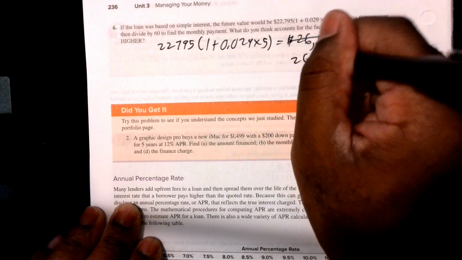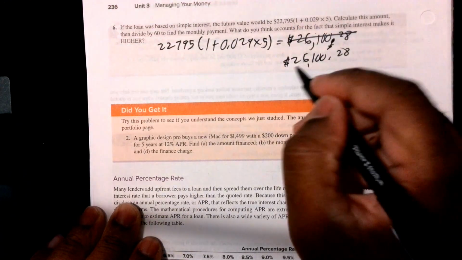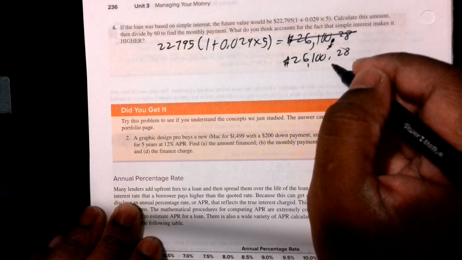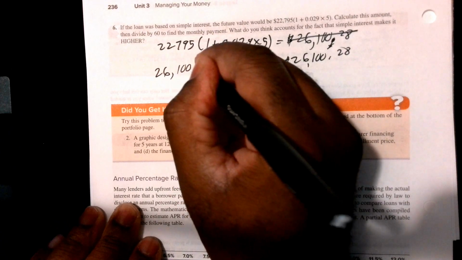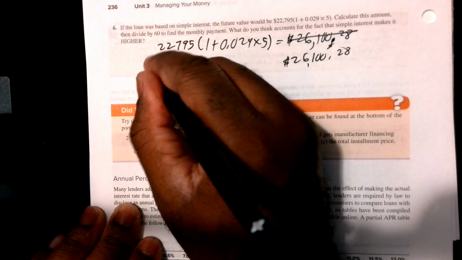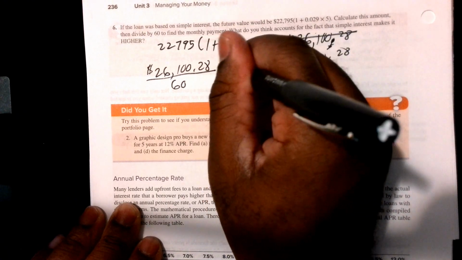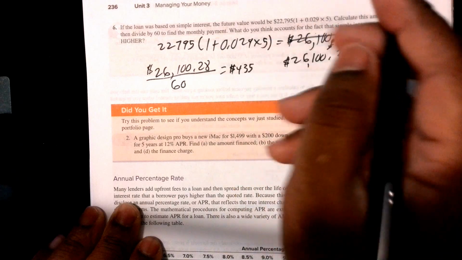Well, I'll rewrite that. Okay, this is the amount after we multiply and add. Now we would take this amount, the $26,100.28, and divide it by the 60 months. And that would give us $435 for our monthly payment.